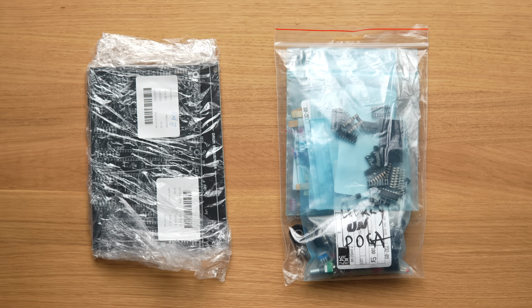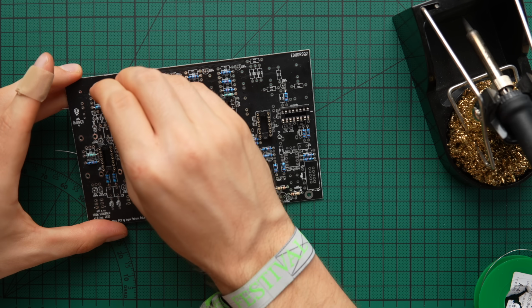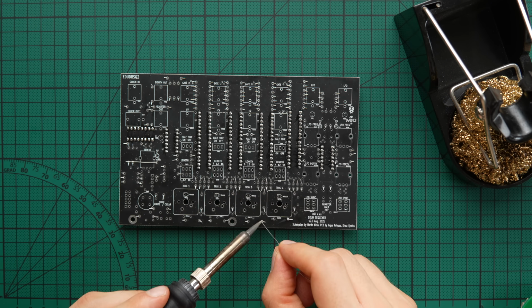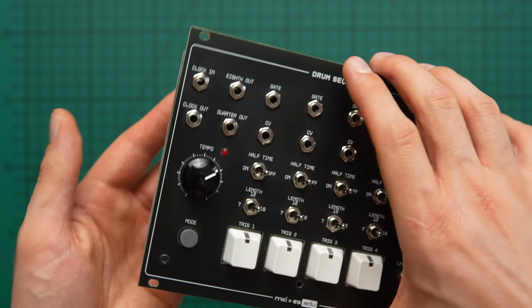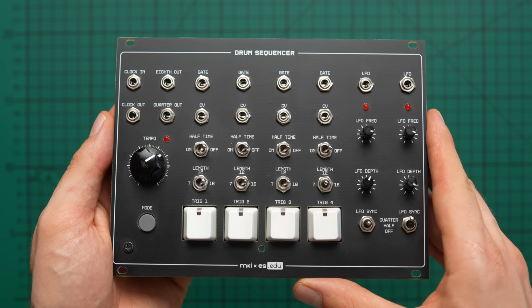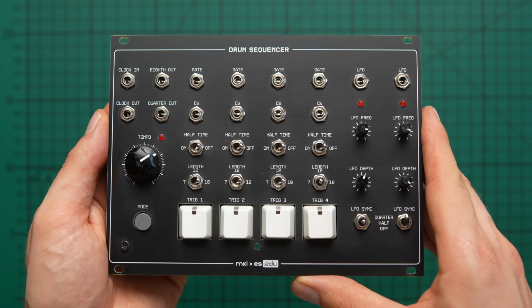Time to heat up the soldering iron. Putting this together felt kind of surreal. A few weeks ago, it was just an idea on a sketchpad. Now it's a real module. So how does it hold up musically? Let's try a few different styles and see where it shines.